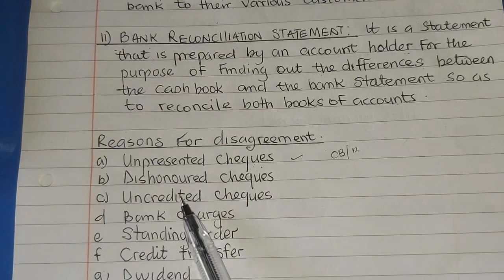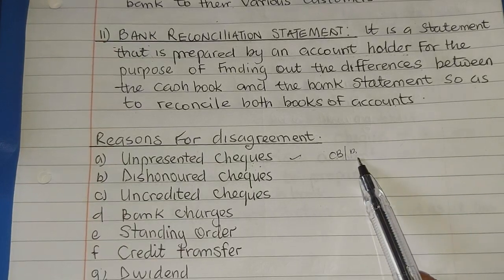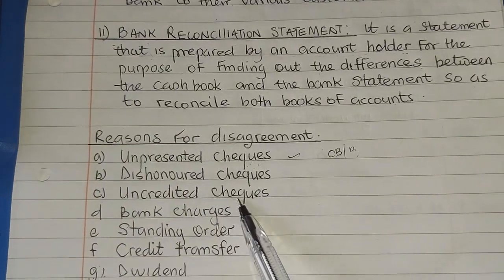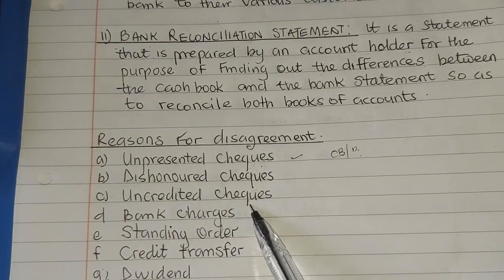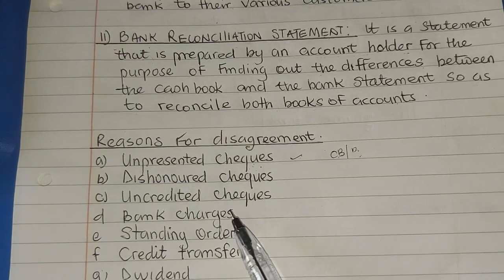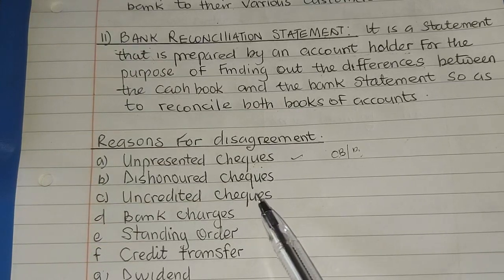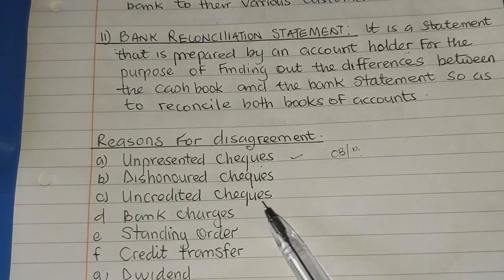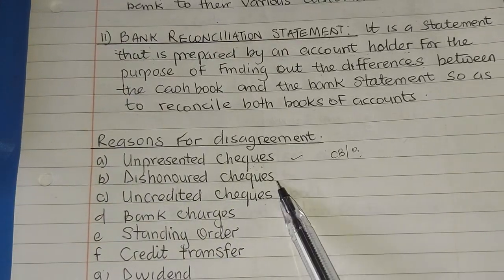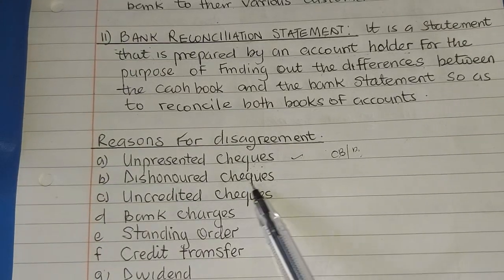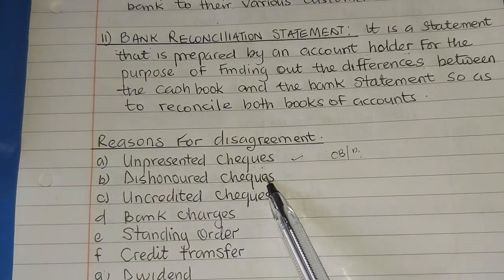Then the next one is called dishonored checks. Dishonored checks also cause disagreement between cash book and bank statement. So what are dishonored checks? These are checks deposited into the bank but were rejected by the bank due to irregularities, that is irregular signature, insufficient funds, alteration in the check, differences between words and figures. Checks that are rejected by the bank for clearance or for payment are called dishonored checks.